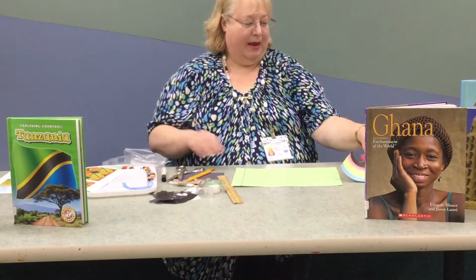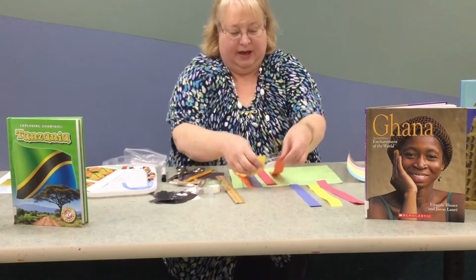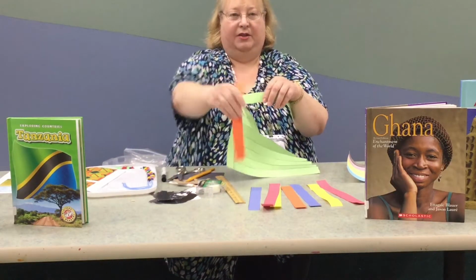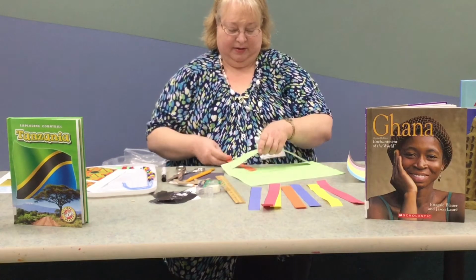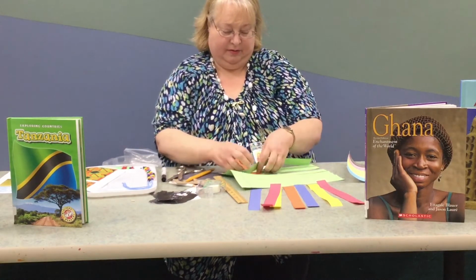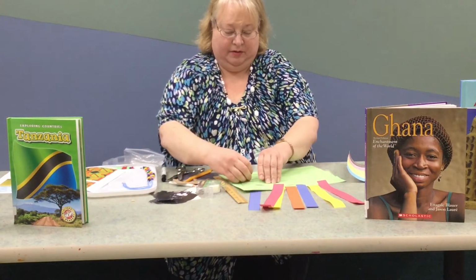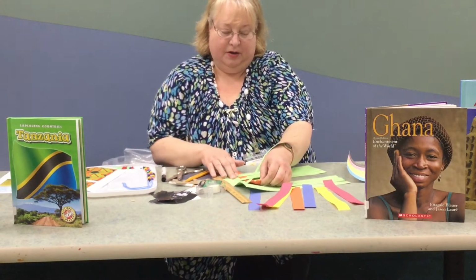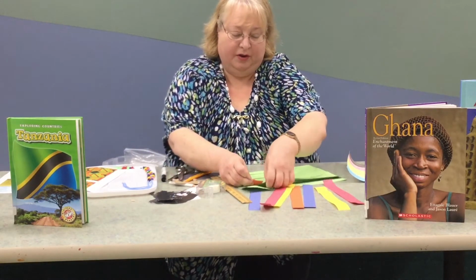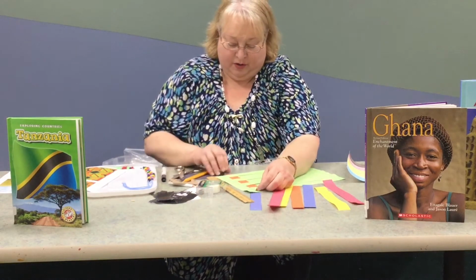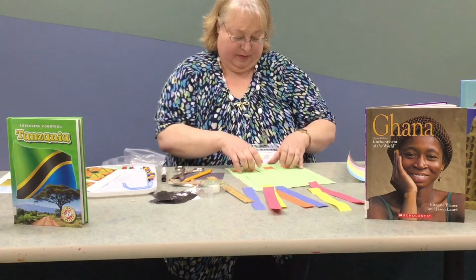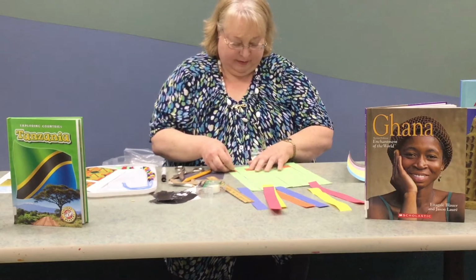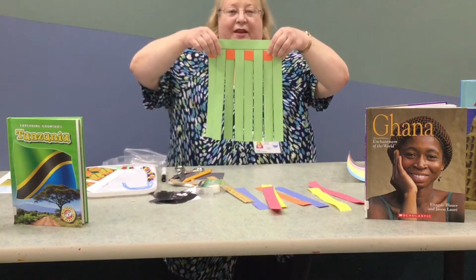So we're going to figure out a pattern. We're going to take our first strip of paper, and you're going to weave it through the other strips. Start under, and then you're going to go over the next one, and under, and over, and under, and over. And you want to gently push it up to the top, as close as it can get. So it'll look like this.